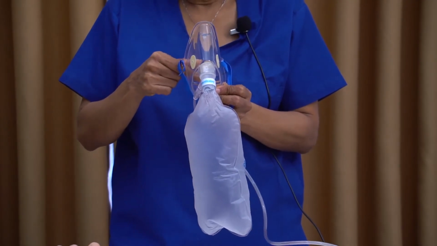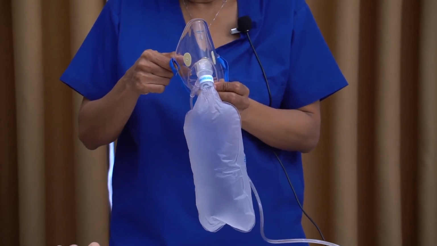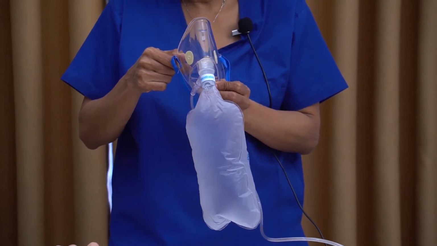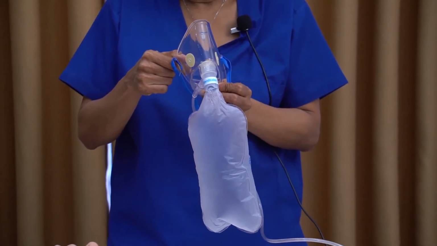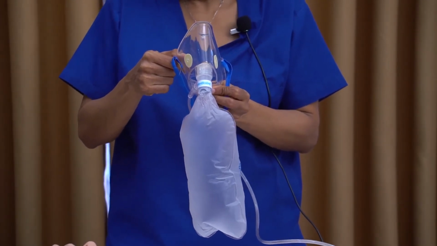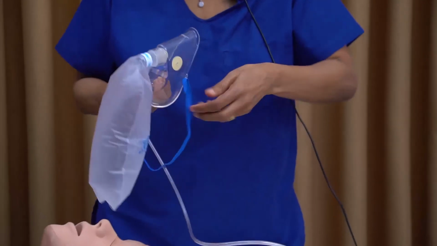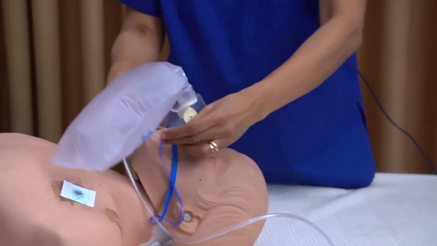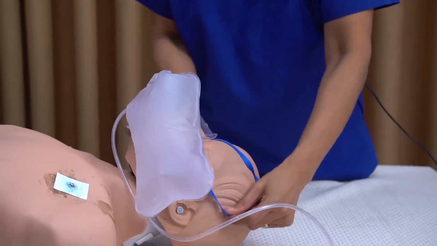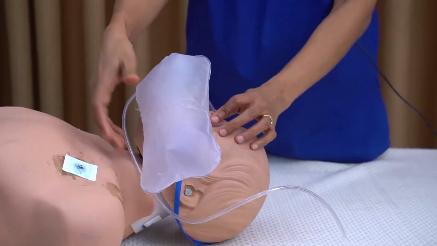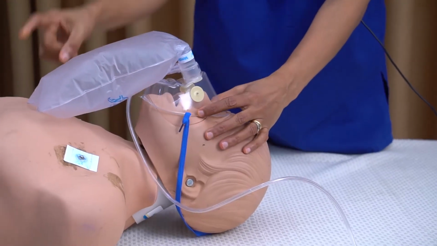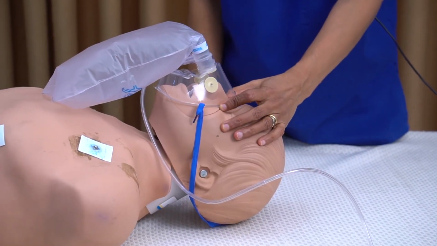In this way, we can provide up to 60% oxygen with a flow rate of about 10 liters per minute, and up to 70 to 80% oxygen with a flow rate of about 15 liters per minute. In fact, the face mask should be close fitting, so that when the patient takes a breath, the bag should collapse.